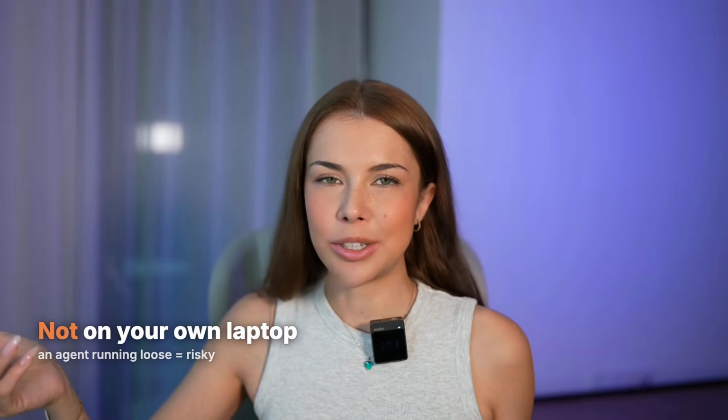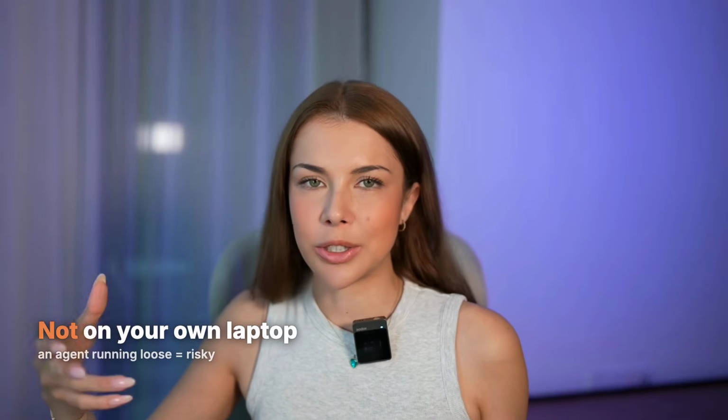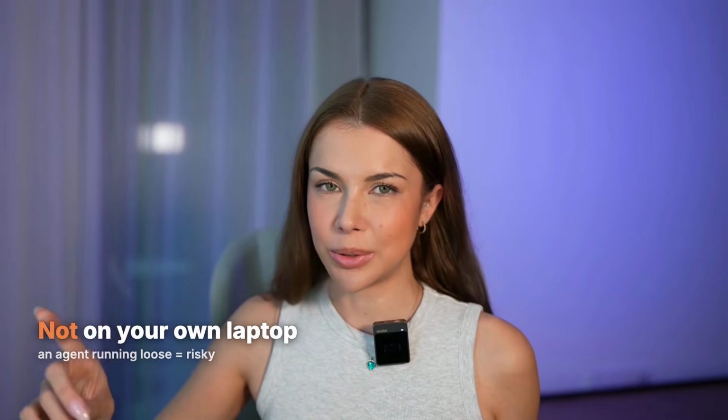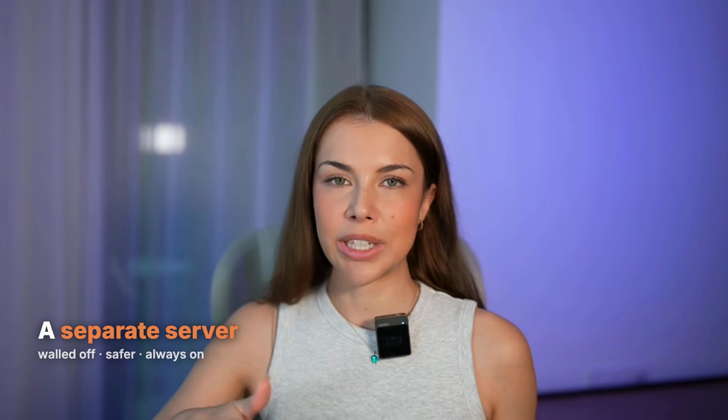Let's set this up. Before Hermes itself, we need somewhere for it to live, a server. Now you might be thinking, why not just put it on my own laptop? And here is the thing, you really don't want to. This is an agent that can run commands and do things on its own. And you don't want this running loose on your personal computer with all your files and everything sitting right there. On a separate server, it's walled off in its own little space, and it's way safer.